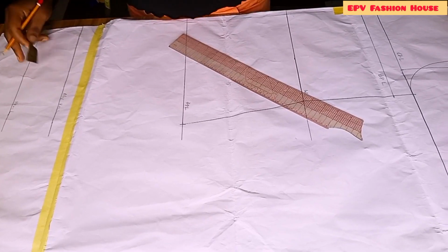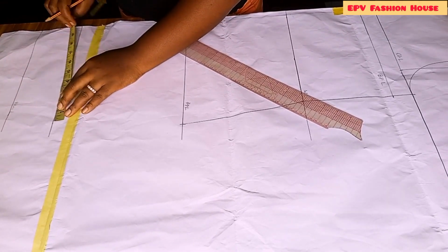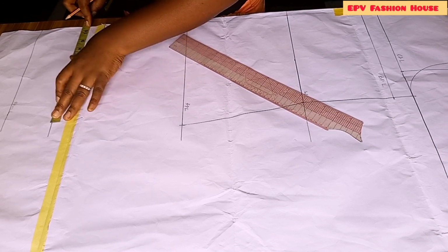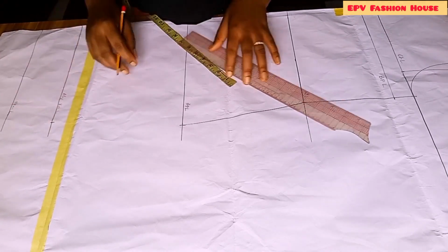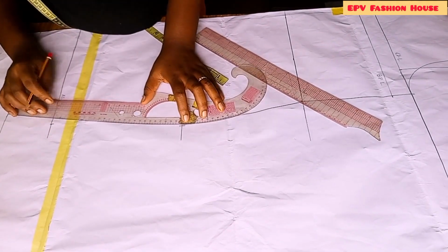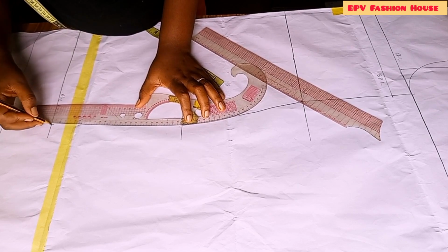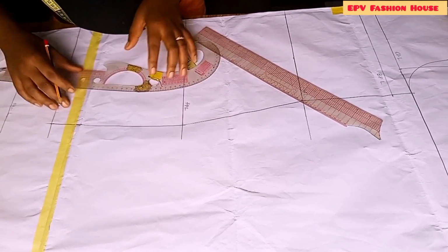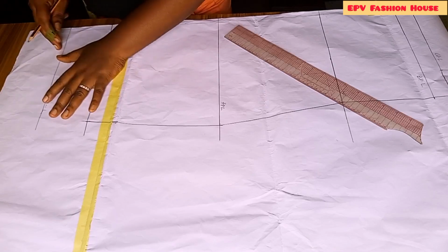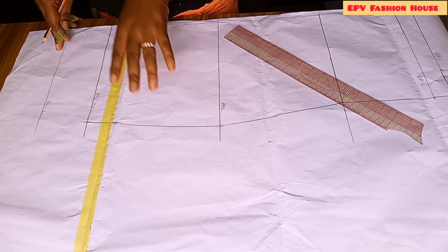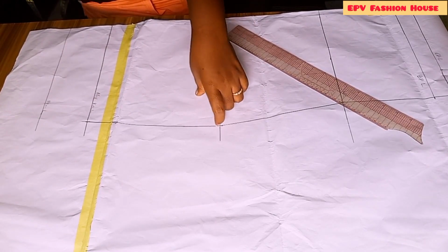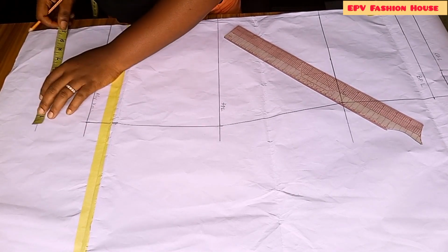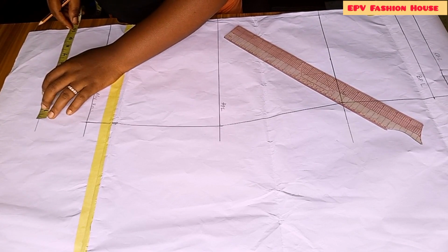Then I'll go to my above knee. I'll take off 1 inch from what I have at my hip. So that will give me 10.25. I'll connect this to my above knee. So I'll go to my hemline and I'll take off 1.5 from my hip measurement. My hip is 11.25. So when I take off 1.5 at my hemline, I will get 9.75. So I'll mark 9.75.